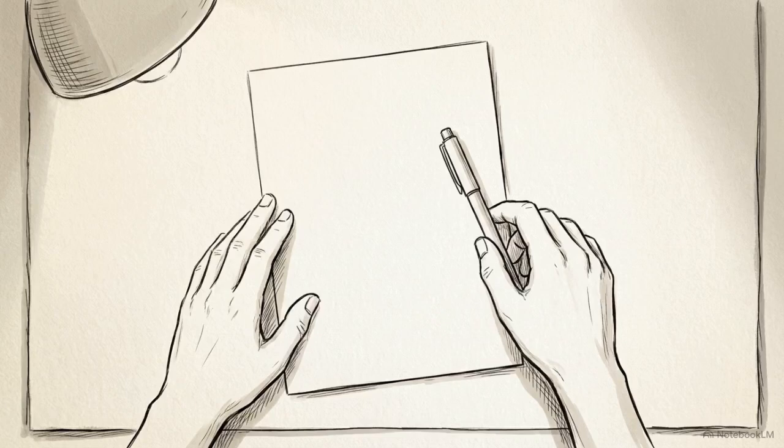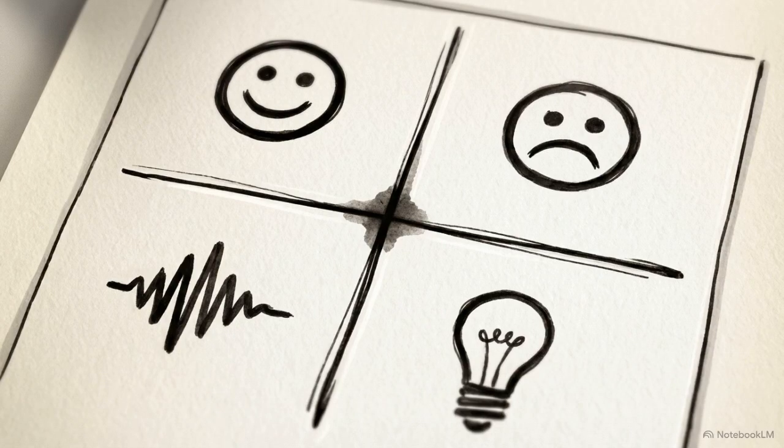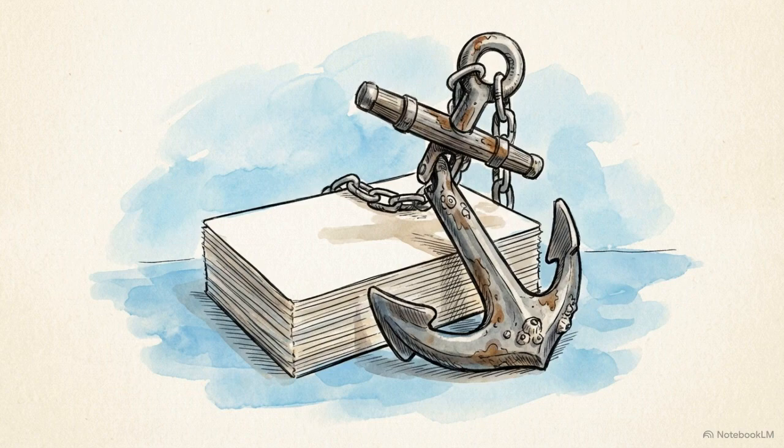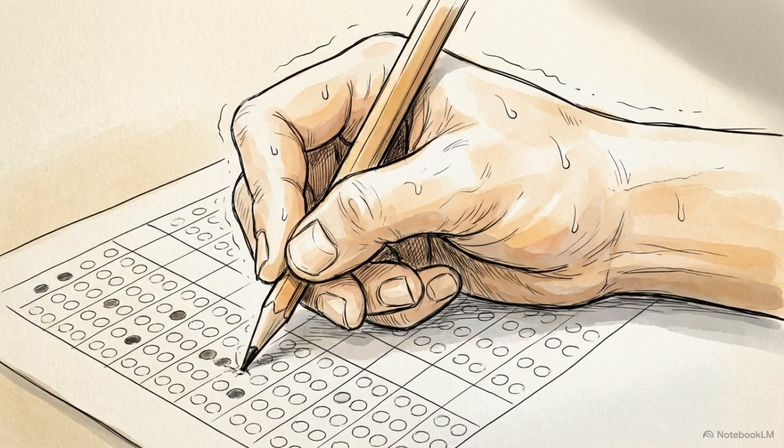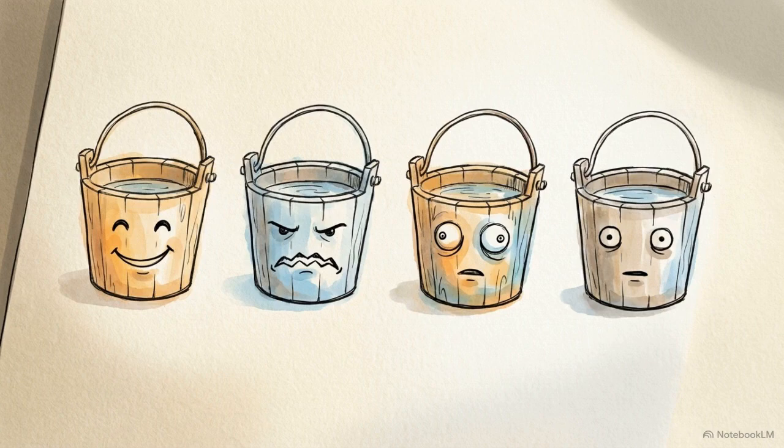Grab a pen and a piece of paper. We'll build a context map together. We'll divide your N2 adjectives into 4 distinct behavioral quadrants: positive, negative, senses and noise, and abstract. Actively organizing words by the real-world emotion they evoke gives your brain an anchor. During the high-pressure environment of the N2 exam, you won't be struggling to pull definitions out of thin air. You will already know exactly which emotional bucket the word belongs in.